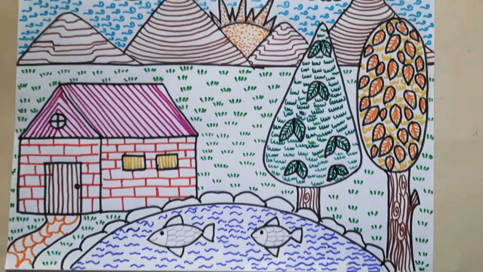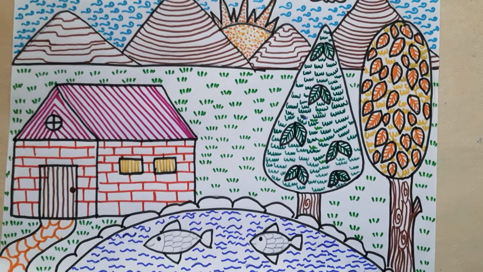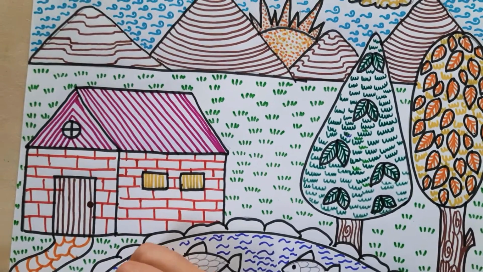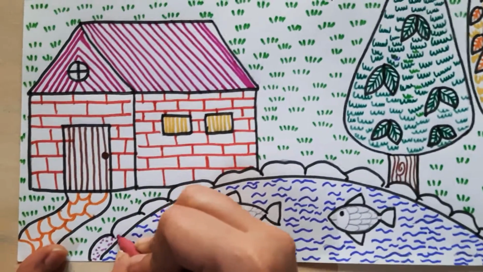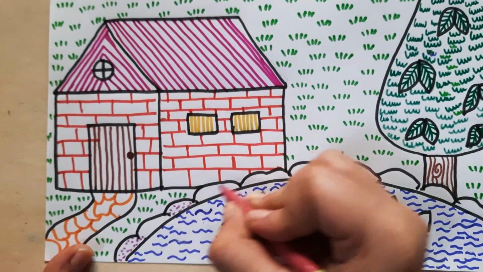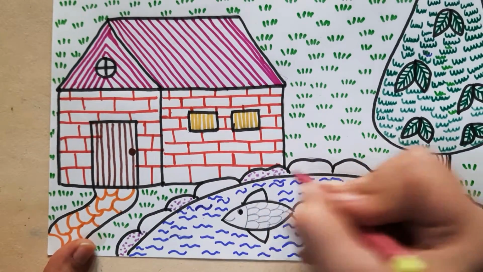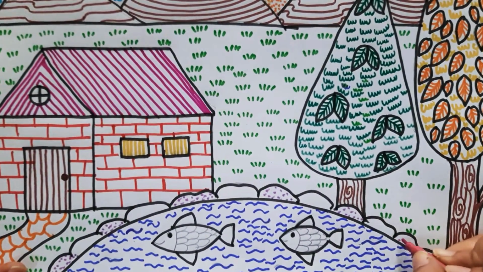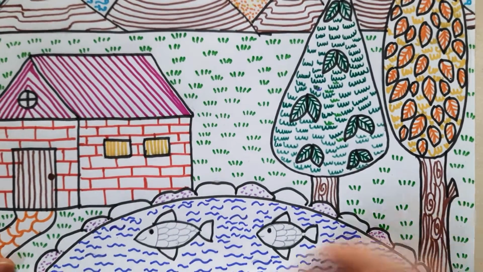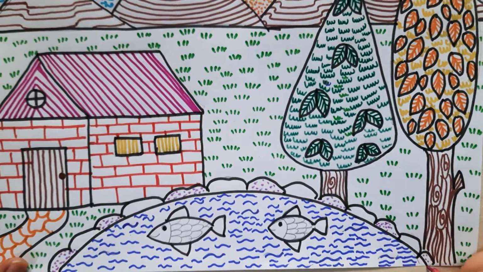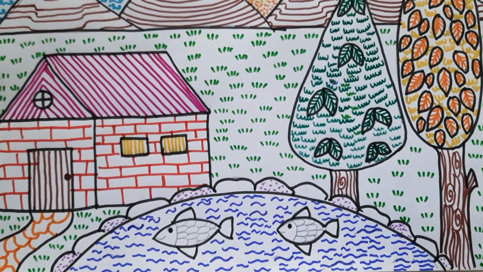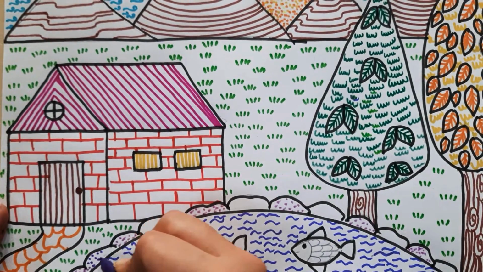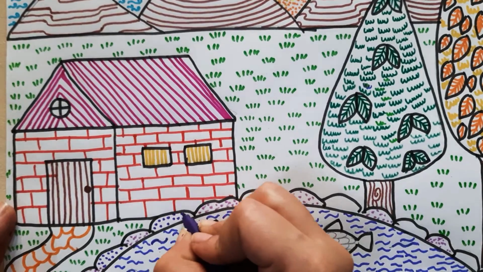Now what is left? Only the fish and the stones on the sides are left. So for the stones on the sides, you can use any color of your choice and make dots, or anything else, any other texture that you want to add in them. You can add that texture. Because as it is, we've given the texture of the stone, the design. And you can use it with any other color, like I'm doing this one.